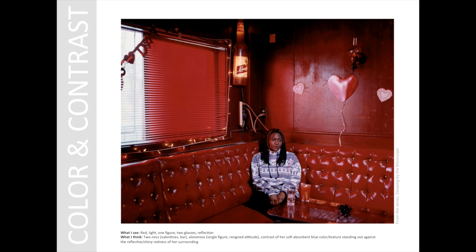So when you're looking at an image or when you're framing an image, respond to what you see and put together with it what you think. So what I see here, the red, the figure, the glasses, the reflection, and what I think about Valentine's, right? I think about romantic dates. So why is she sitting alone?